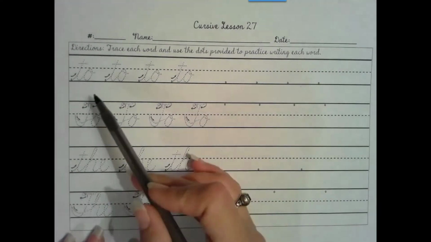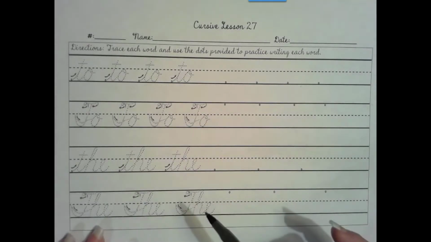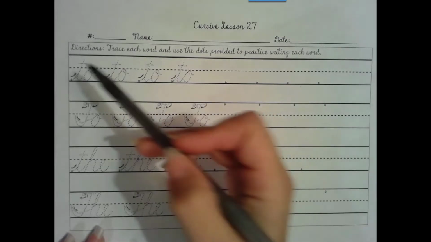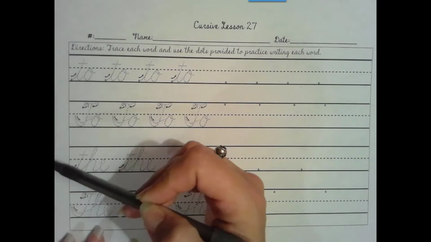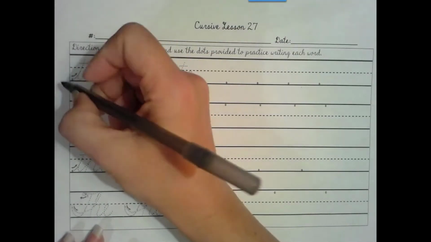So in these words, your pen or pencil, you should be using pencil, will not lift up until it ends the word. We will not cross this T until we are done with the O. Then we go back and cross. Okay, so we start on the dot.